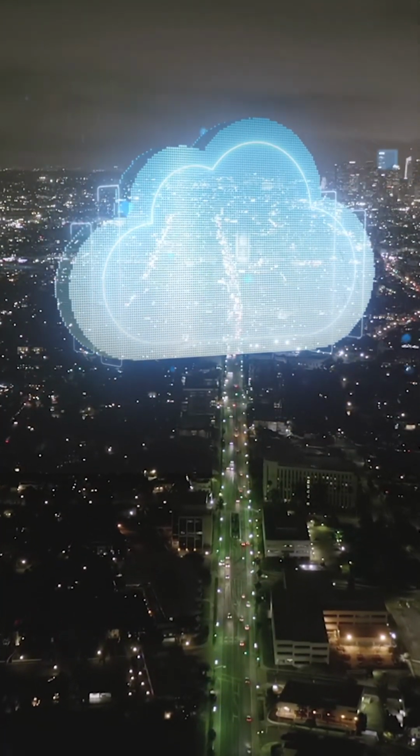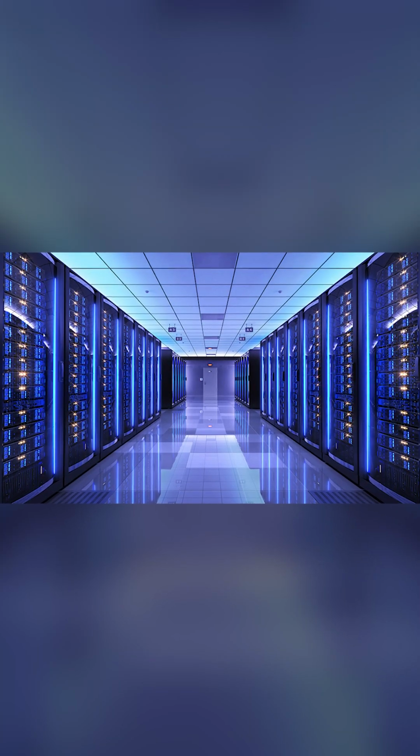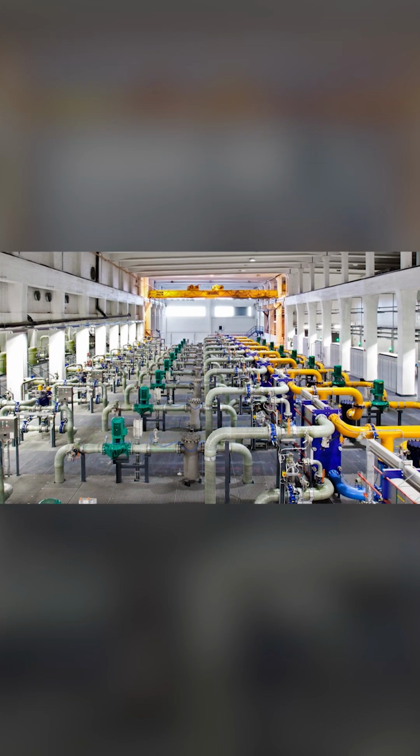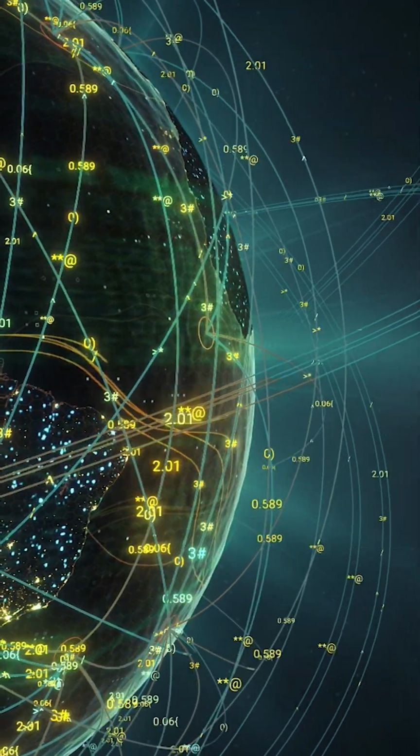The cloud isn't fluffy. The term cloud sounds light and abstract, but the reality is loud, hot, and industrial. Massive data centers consuming megawatts of electricity, cooling systems to stop server racks from overheating, industrial fans, backup diesel generators, and global fiber optic networks.